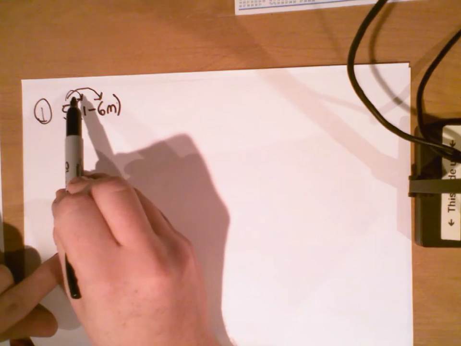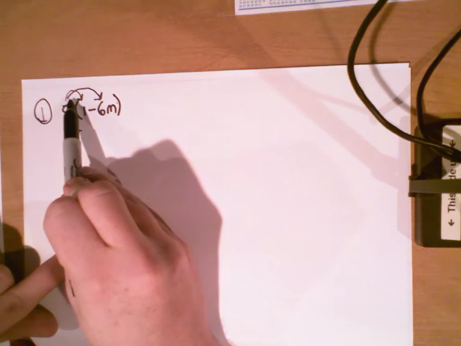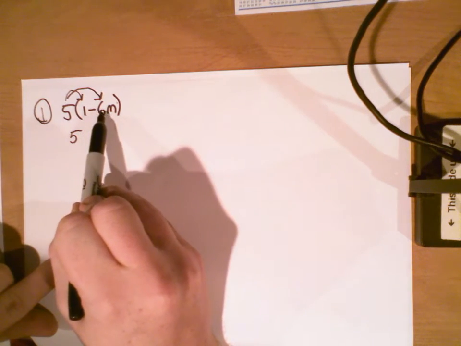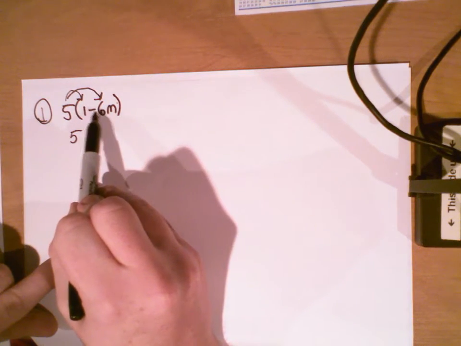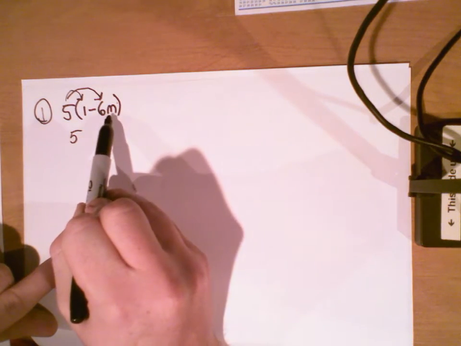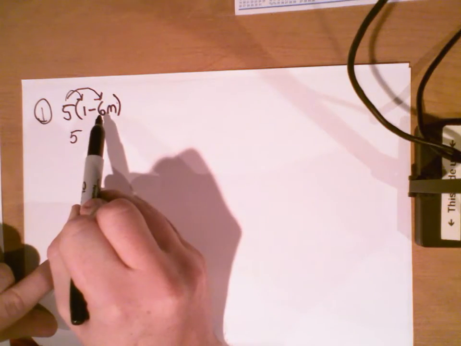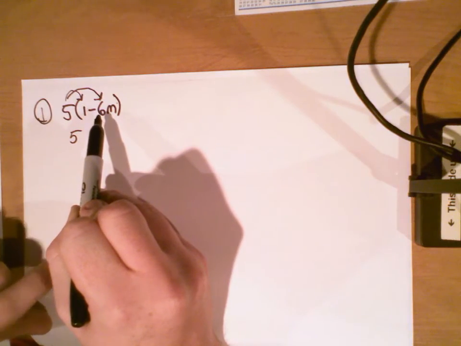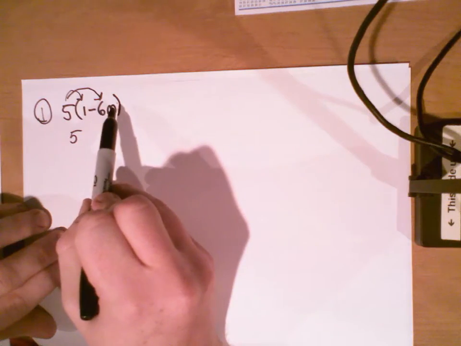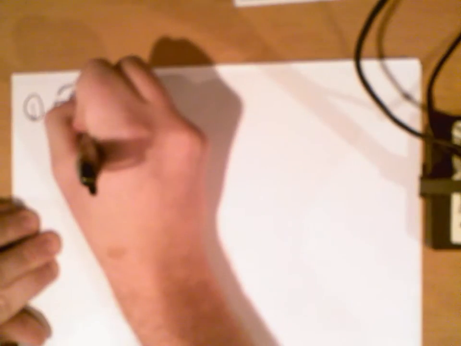Now, we have another arrow, don't we? So we already did our first arrow. We still need to multiply 5 times a negative 6m. And yes, this sign belongs to the number if it's next to it. So this would be a negative 6. And of course, the m that's attached to this number belongs to the 6 too. So we're going to make sure we keep it when we do our multiplication. So 5 times negative 6m would be a negative, right? Negative 30m.